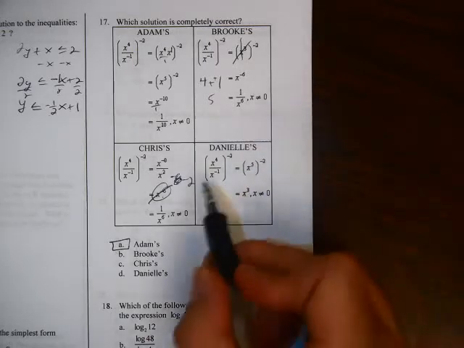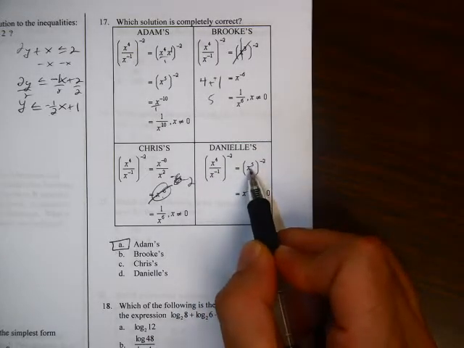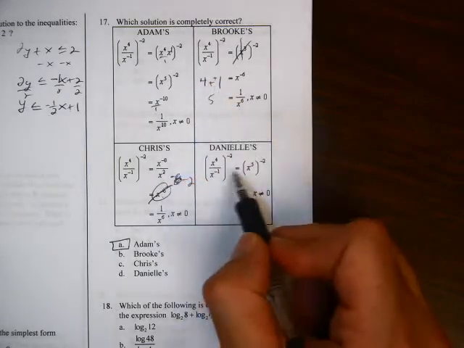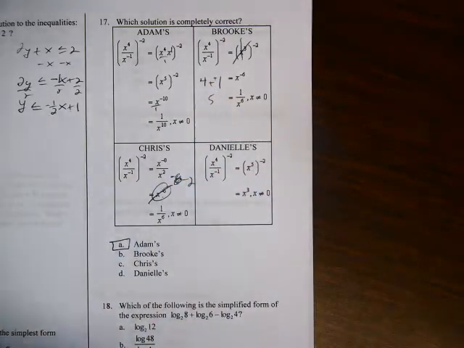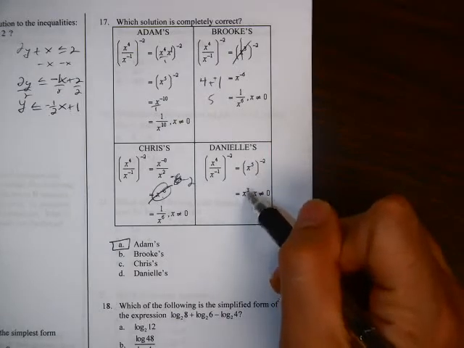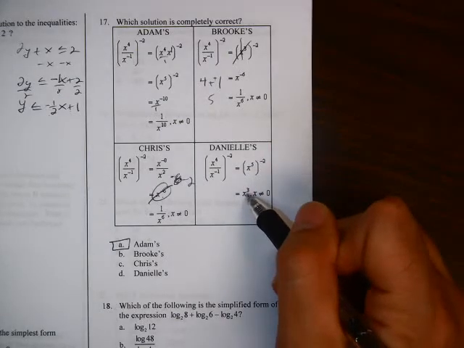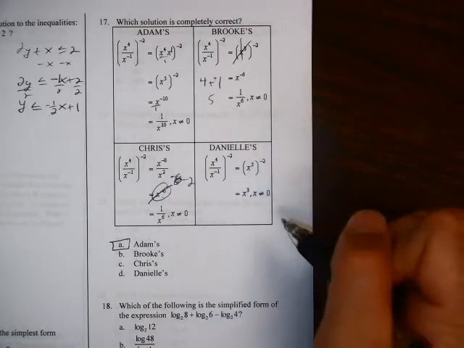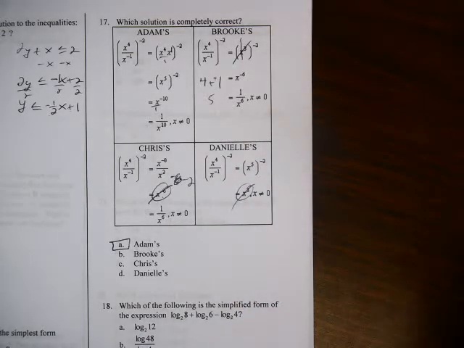Then Danielle, her first step is correct because she did what Brooke should have done here. She did get x to the 5th, that's right. But then to go from here to the next step, she added 5 and negative 2 and got positive 3. But remember that you had to multiply these to get that next step. So that is where her mistake is.